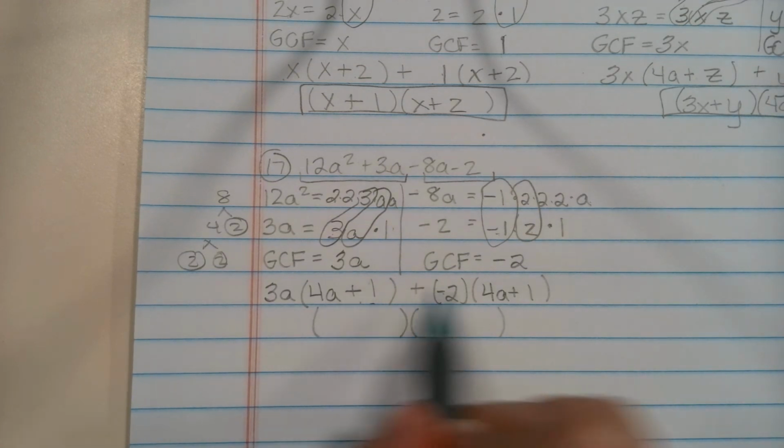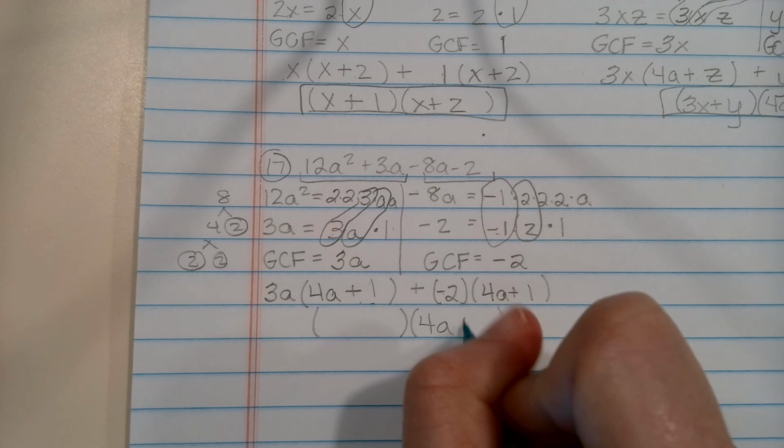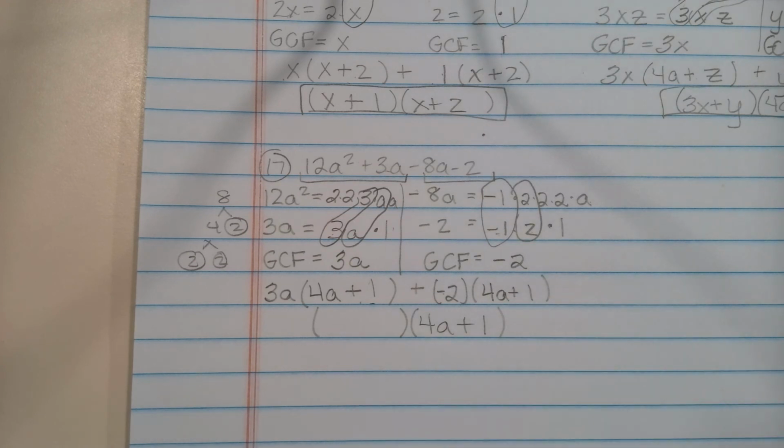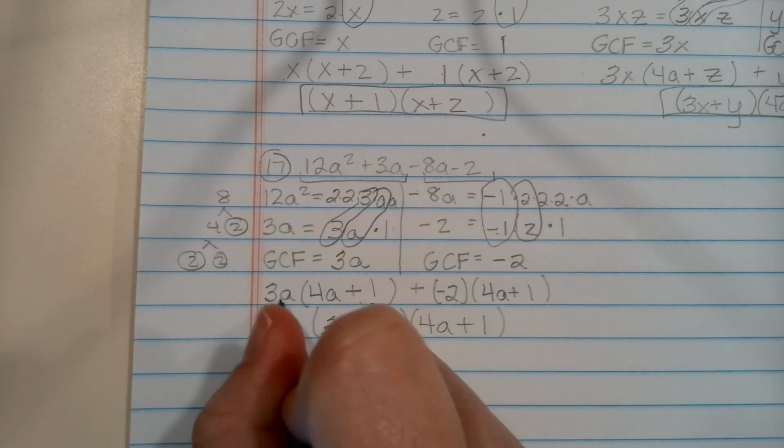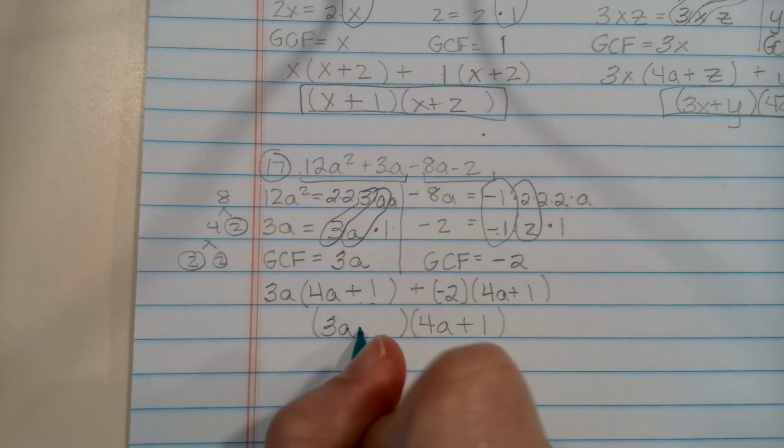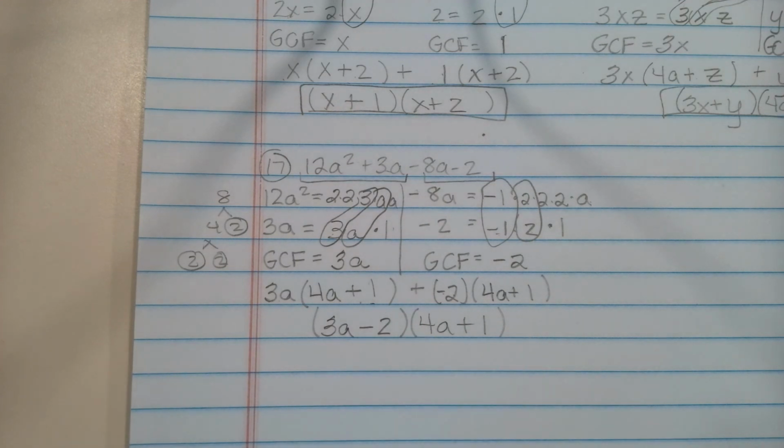Okay, so we have our matching binomial. We can write 4a plus 1 as the matching binomial. And the leading coefficient one is 3a, what's on the outside, plus a -2, so ideally we're just going to write -2.